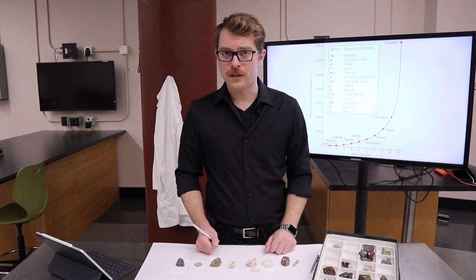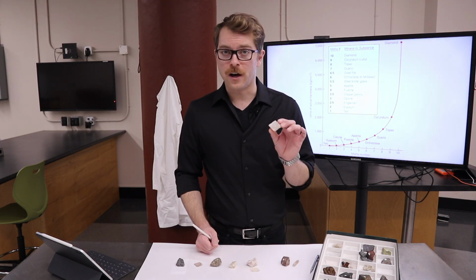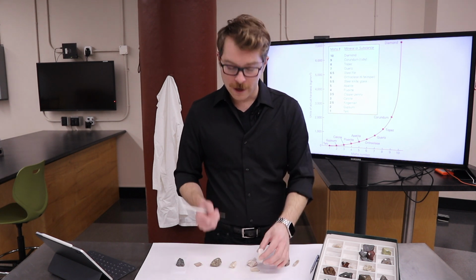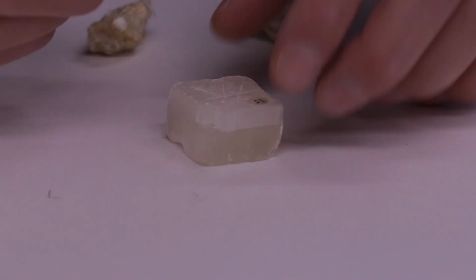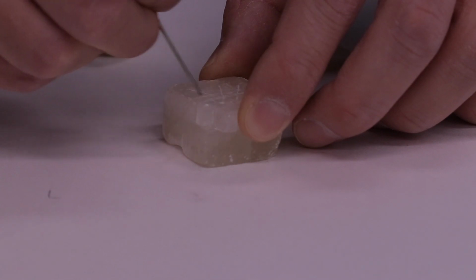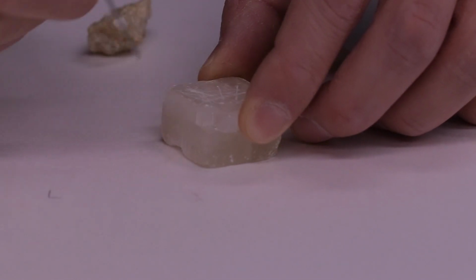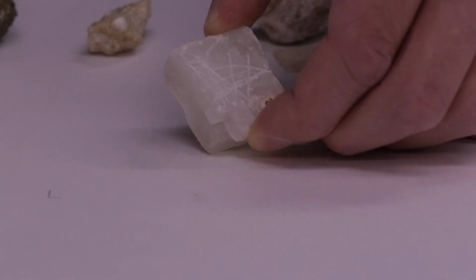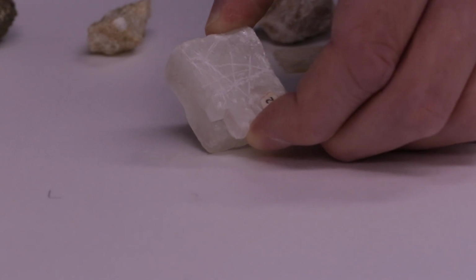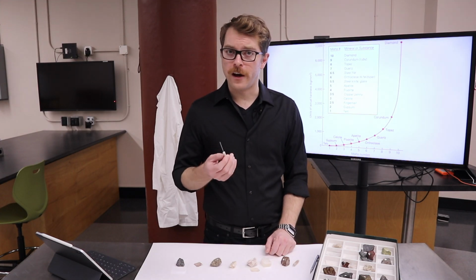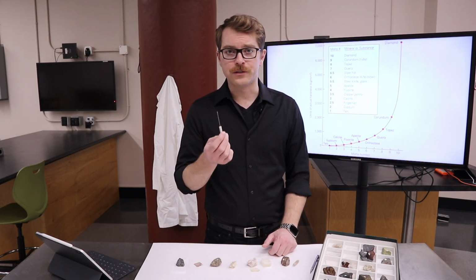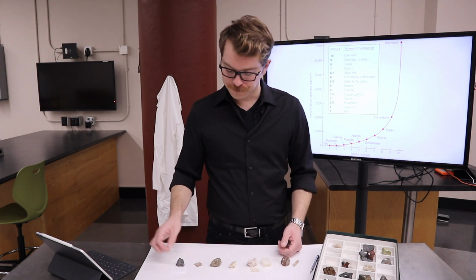Now, if I were to take that steel blade and scratch this calcite crystal, which is a hardness of 3, well, the steel blade is much harder, so we would easily be able to scratch the surface of the calcite crystal. And you can see here we can leave these permanent scratches on its surface. So anything softer than a 5.5 on the hardness scale, this metal scratching tool would be able to scratch.